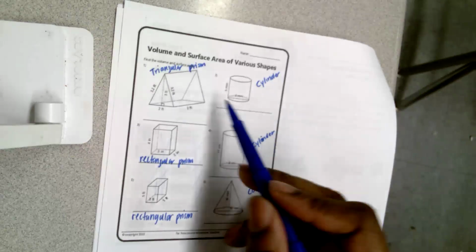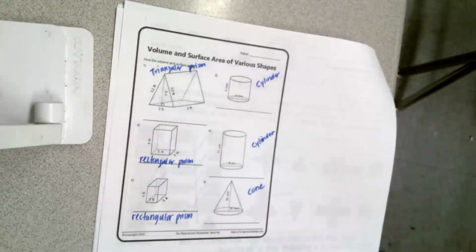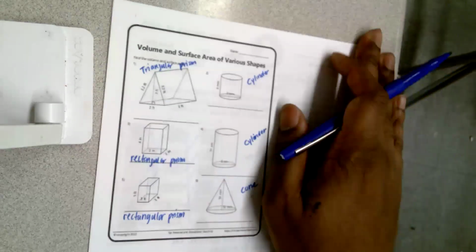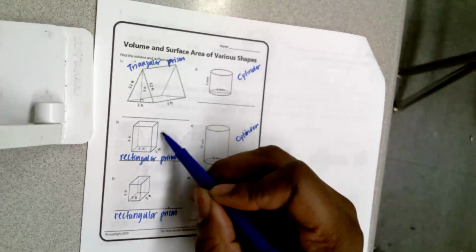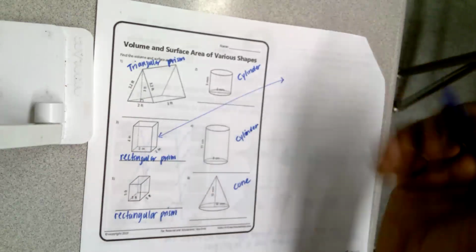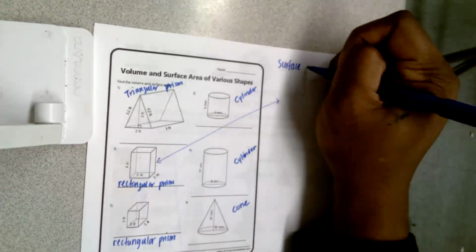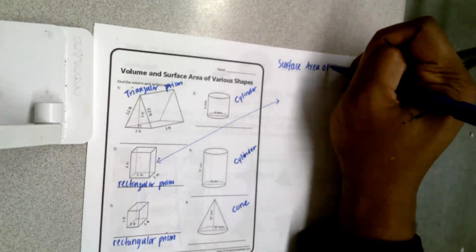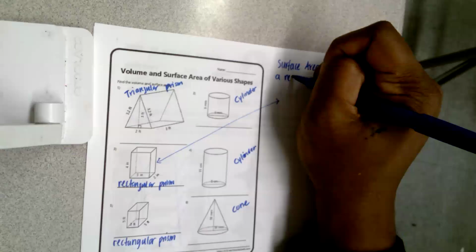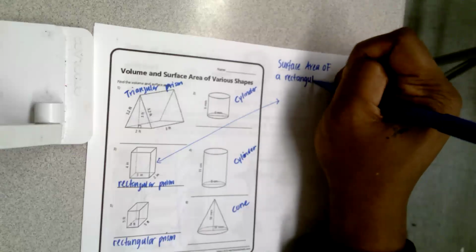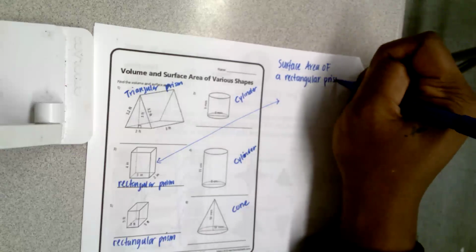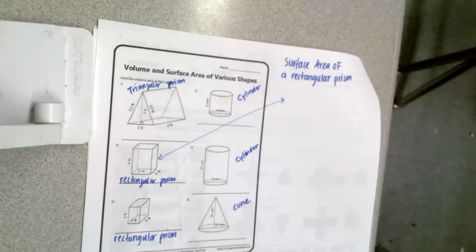The reason why nets are important is because in order to find the surface area of these, we have to break it apart to find its faces, right? So let's start with the surface area of a rectangular prism, right? So we're going to put surface area of a rectangular prism. The surface area of a rectangular prism is the total area of the outside part of a 3D figure.